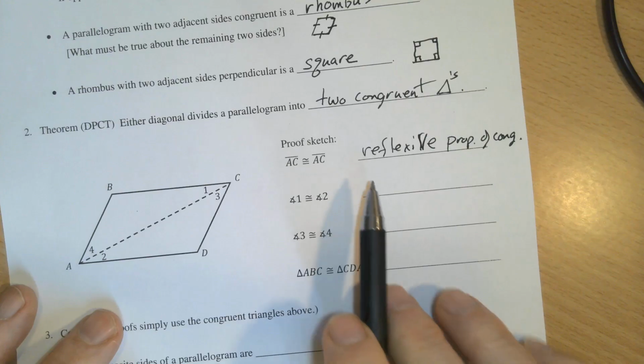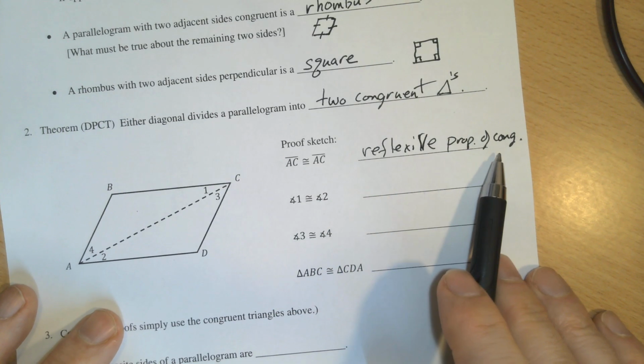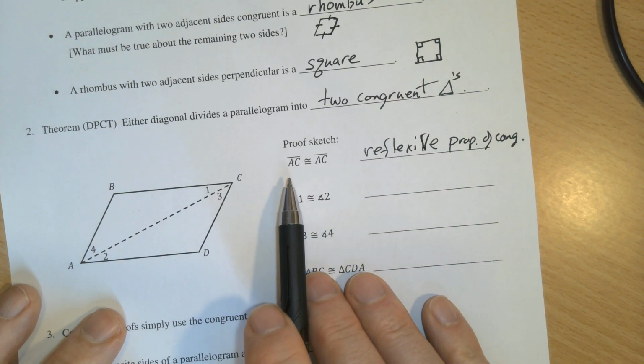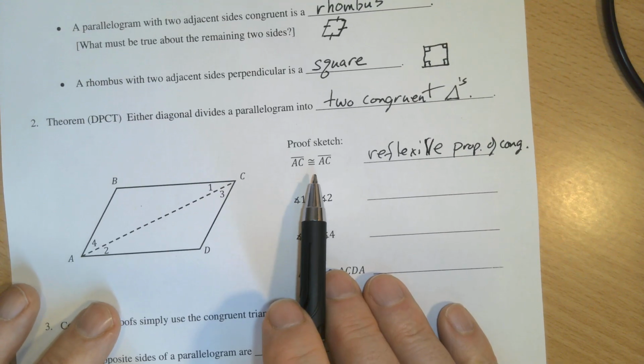Ran out of room there. Reflexive property of congruence. That's what tells you that a line segment is congruent to itself. They have the same length.